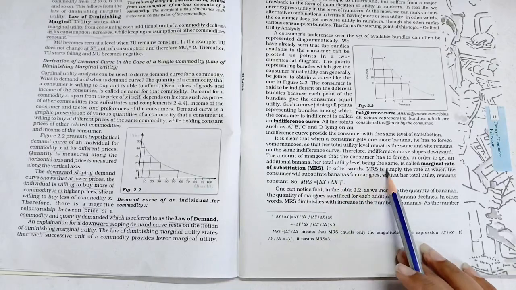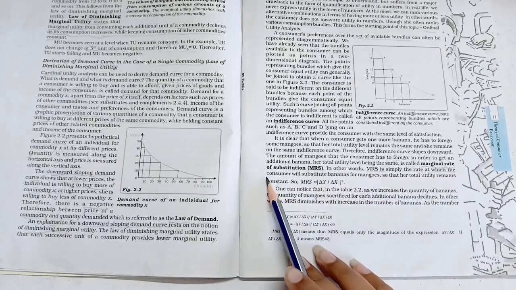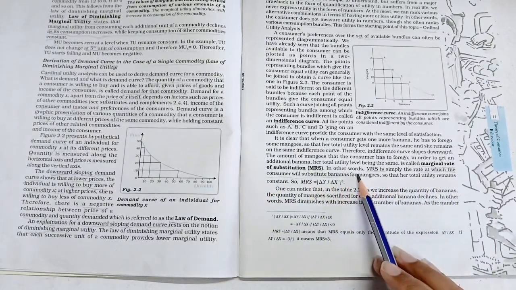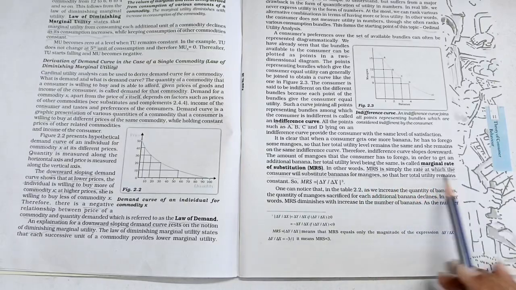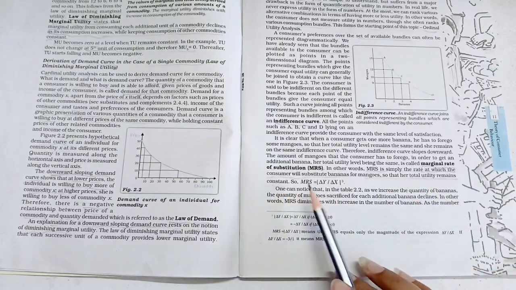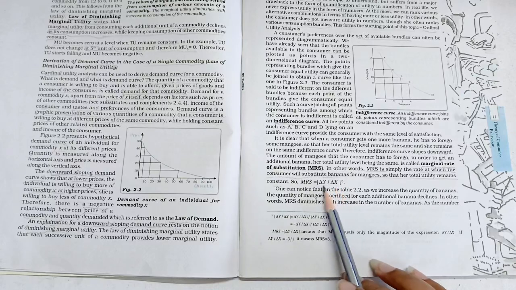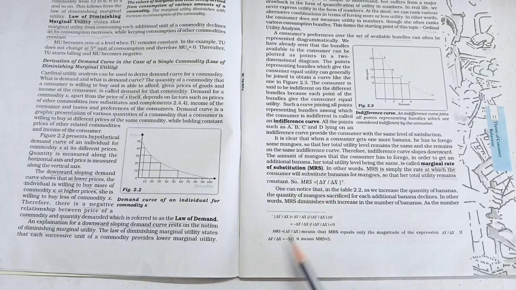In other words, MRS is simply the rate at which the consumer will substitute bananas for mangoes so that her total utility remains constant. So MRS equals |Δy/Δx|. That is, Δy/Δx if Δy/Δx ≥ 0, and −Δy/Δx if Δy/Δx < 0.